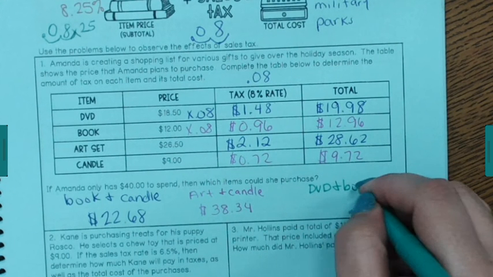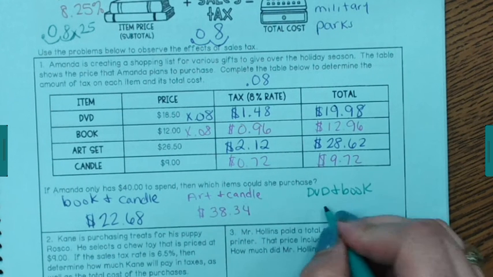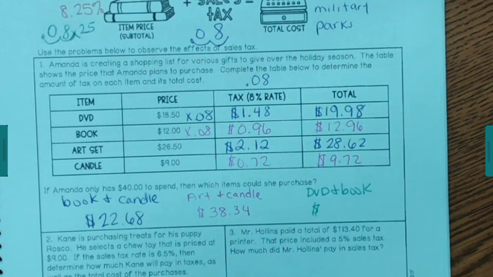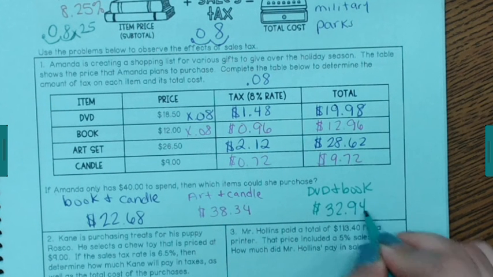Okay, DVD and book. That's the first one I heard. How much is the DVD plus the book? Did I do it wrong? I don't know. Let me see. DVD, $19.98. Okay. And I got the same thing. $32.94. Okay. So this is real world.